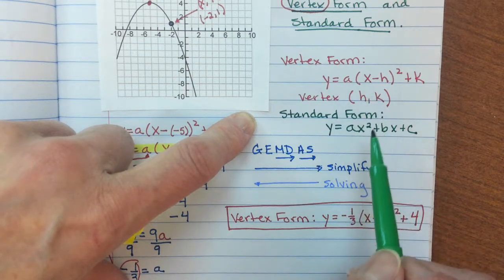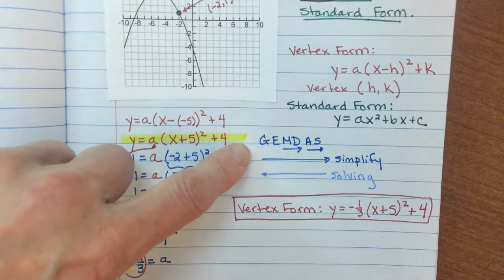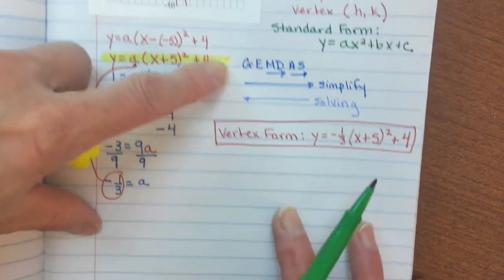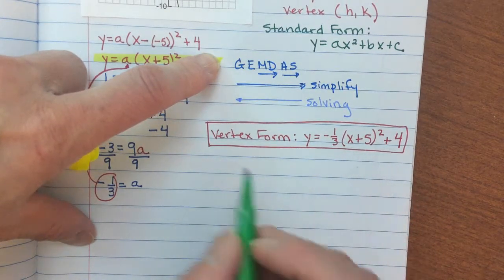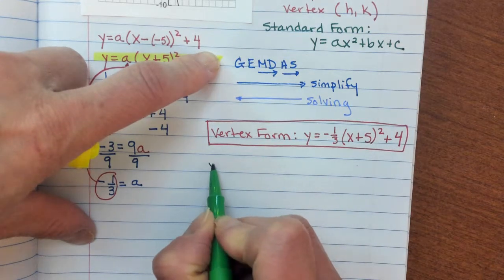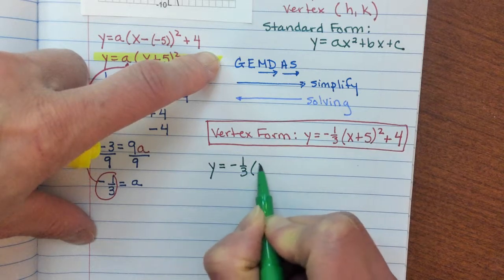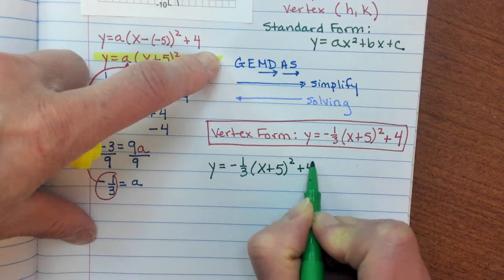So if you notice, we're not solving for anything. We're simply going to do out the math, which means we're going to just simplify by doing our order of operations. So let's keep that in mind while doing our order of operations. I'm going to rewrite this. So y is equal to negative 1/3 x plus 5 squared plus 4.